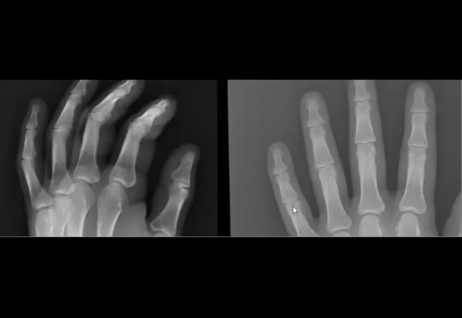So you see this here. So it is like a bone fragment. So it is like a third proximal phalanx fracture. Is it clear? You agree? Yes. If you compare it with this one, then you will find it.